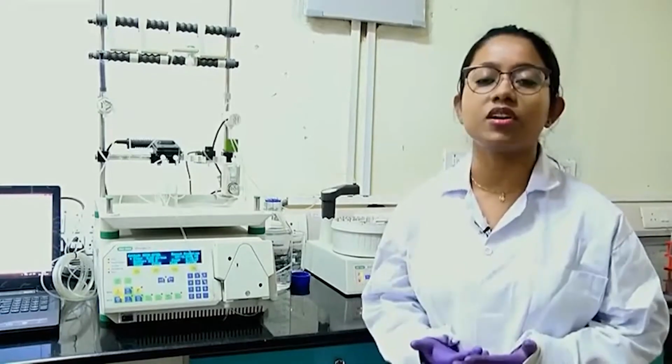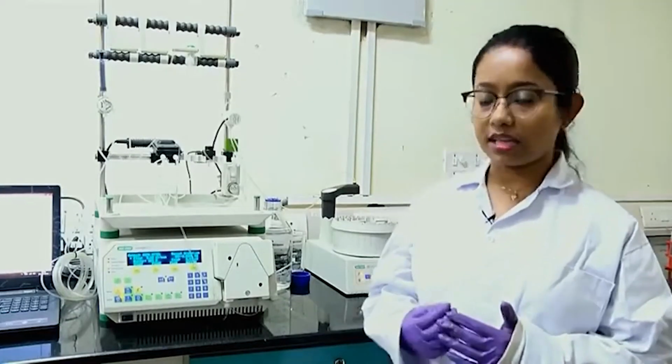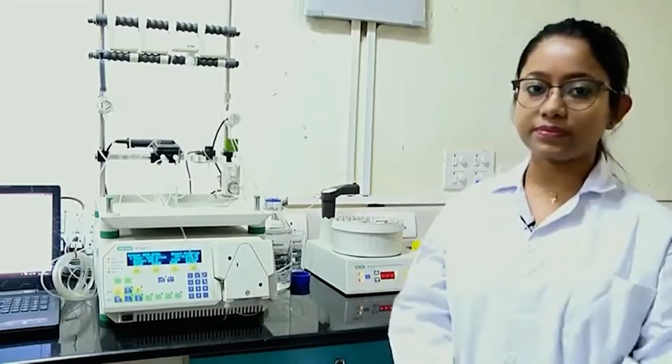Now, why will it get isolated from the other molecules? Because the 6x histidine tag has an affinity towards the nickel ions that we will use to isolate our protein. So, it will get attached to the nickel ions while other proteins will flow out from our column, and this we will use to purify our protein of interest.